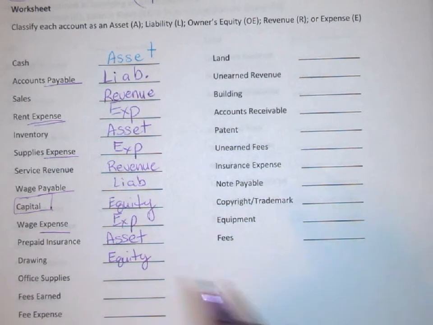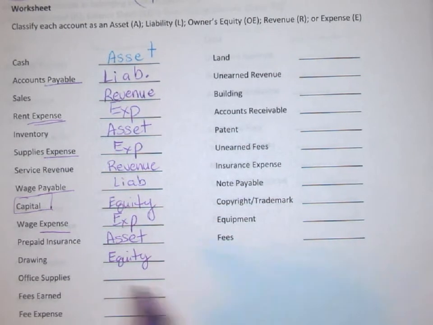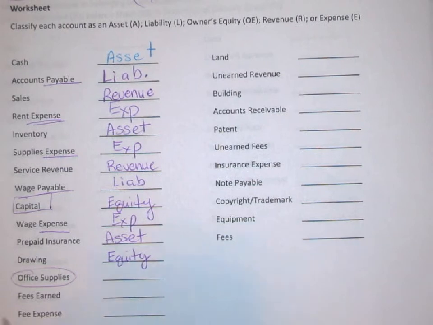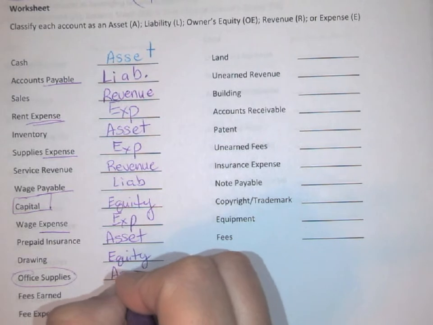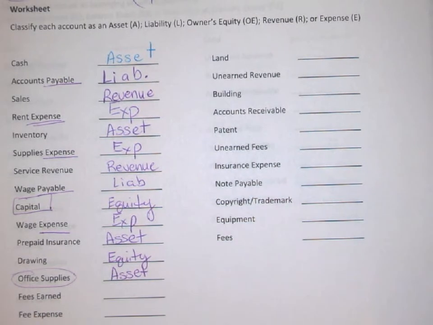Another account we see here is office supplies. When we look at office supplies, these are supplies that we have ordered, we have gotten them in, and we are planning on using those supplies in the future. Since we are planning on using those in the future, it would provide us with that future economic benefit. It is a resource that our company has, so that is going to be an asset.